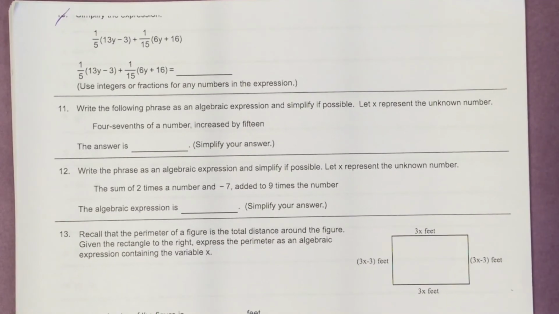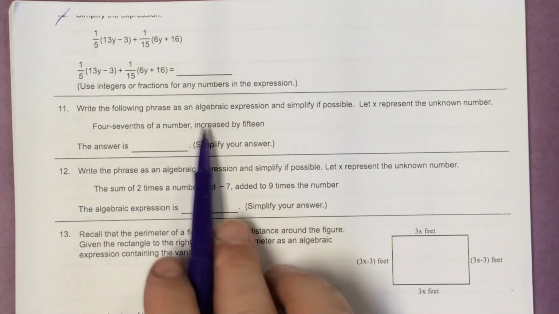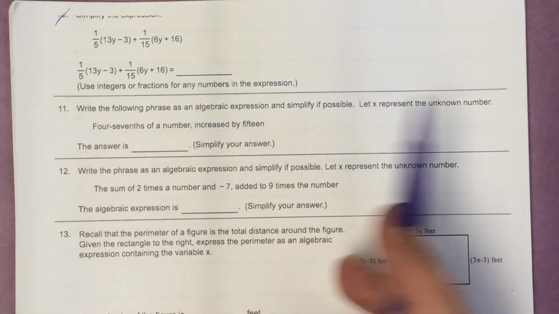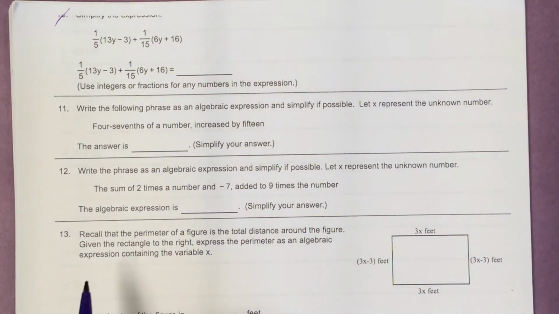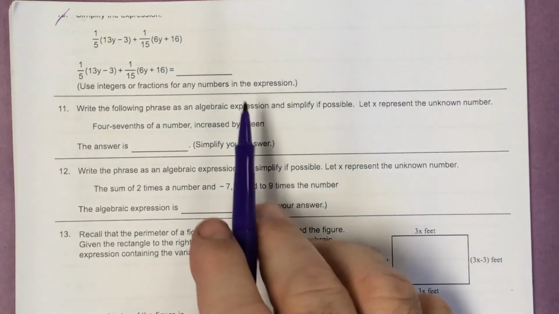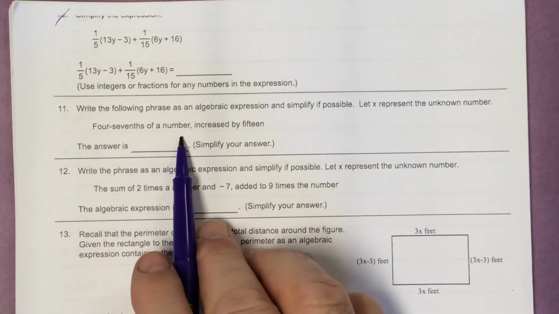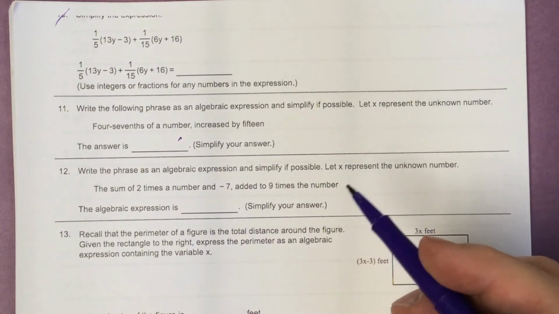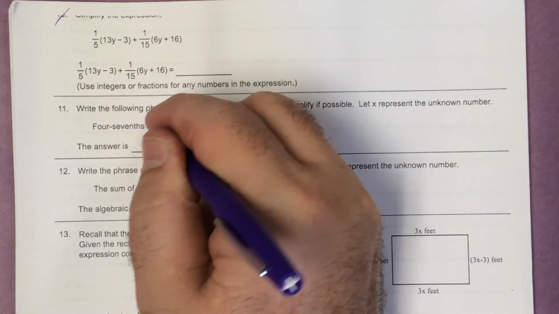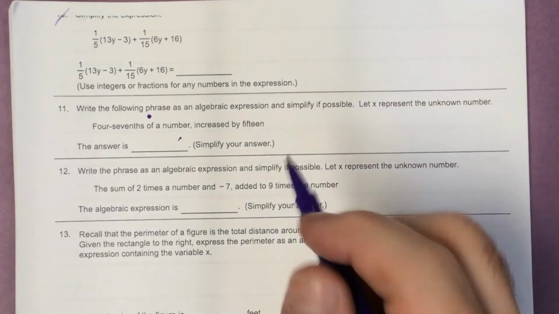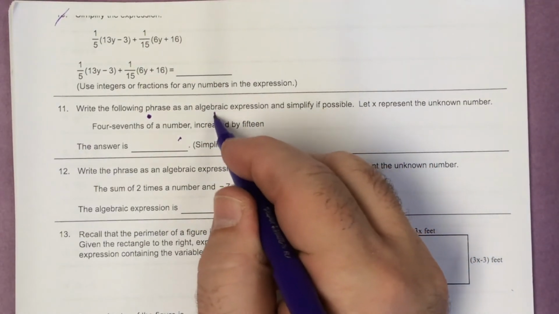Let's see what we can make sense of with that. It says 4/7 of a number increased by 15. So we're going to tackle these things one at a time. We want to take this verbal expression and write it as an algebraic expression. One thing you need to know is that "of" is a symbol for multiplication. "Increased by" is going to be plus.